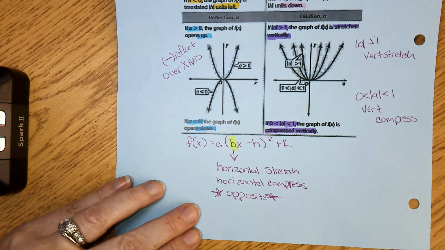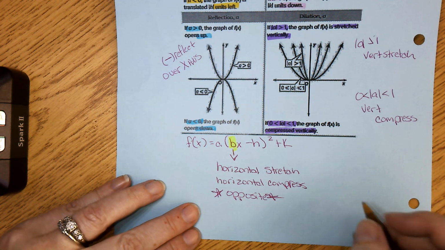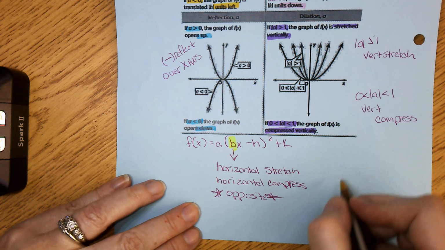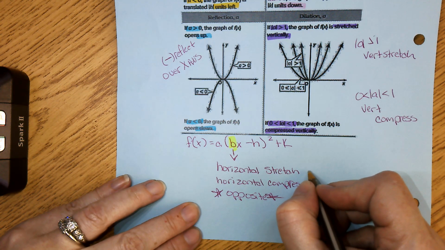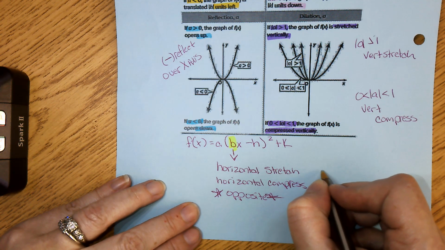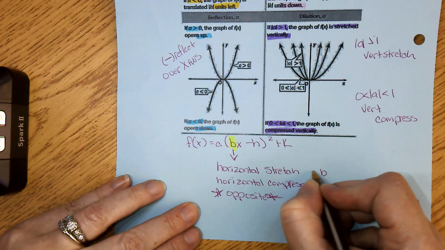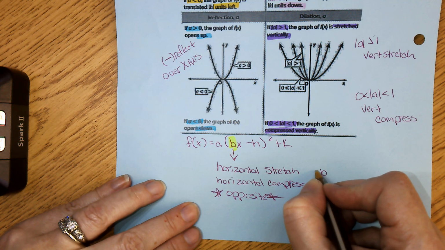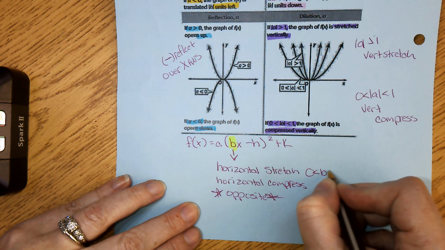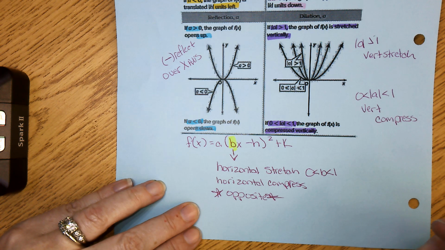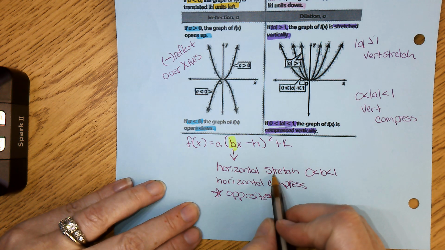So for our horizontal stretch, okay, the rule is, all right, B is in between 0 and 1, so that means it's a fraction less than 1 to be a horizontal stretch.